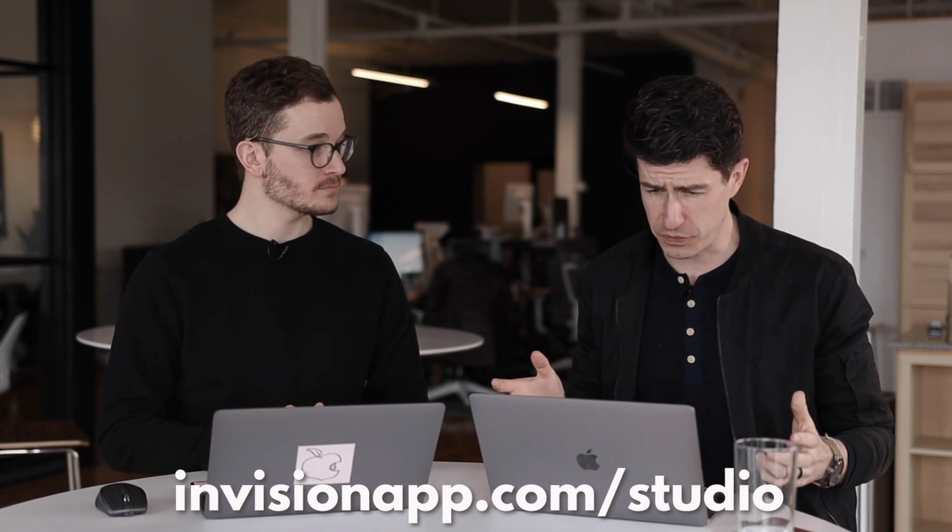On InVisionApp.com/studio, you can actually download Studio for free. Is it free forever? Yeah, because you pay for InVision, the web-based service that syncs and does the prototyping. You have to pay for that, but the actual design tool is free. Which is kind of where it maybe wins a little bit above Sketch. If you're just getting started, free is better than $100 maybe.